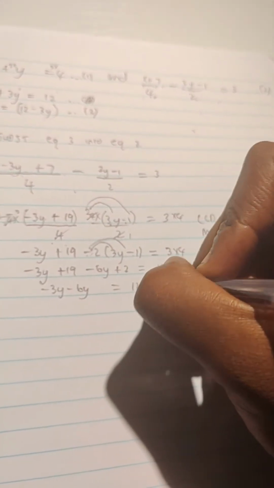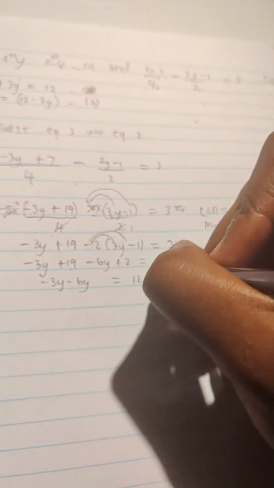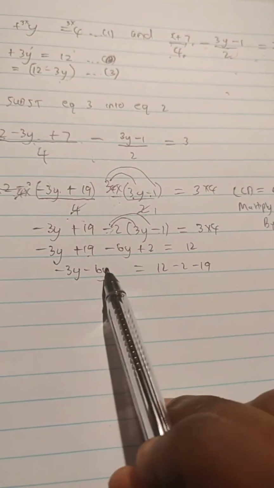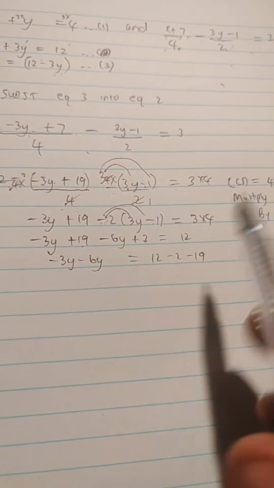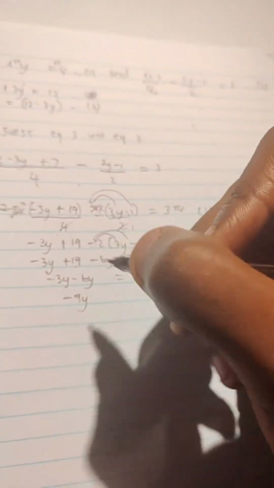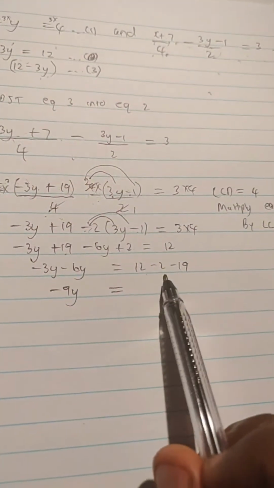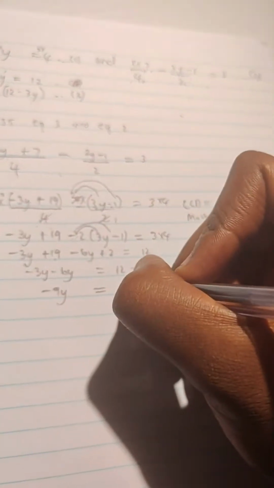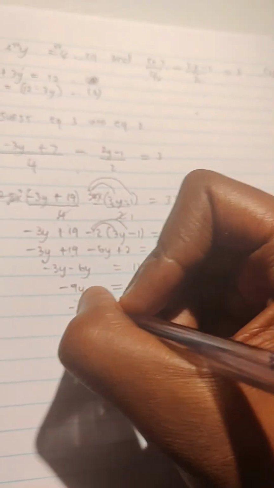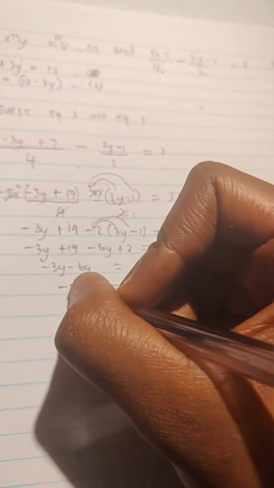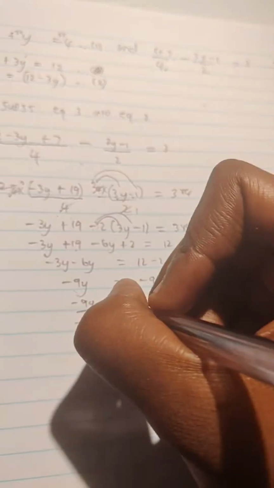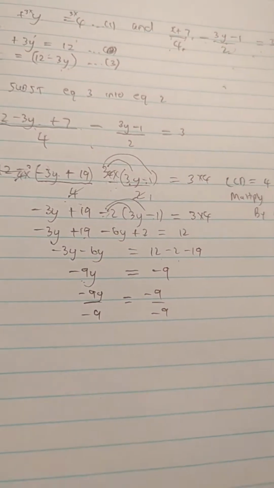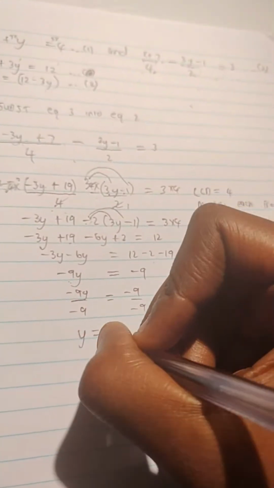Take the 2 over, minus 2. Take the 19 that's positive over, becomes negative 19. We know that terms that get transposed, their signs change. We have negative 9y is equal to what's 12 minus 2? It's 10. 10 minus 19, negative 9. So now we divide both sides by the coefficient of y, which is negative 9. What we do on the left, we also do on the right. That leaves us with an answer of y is equal to 1.